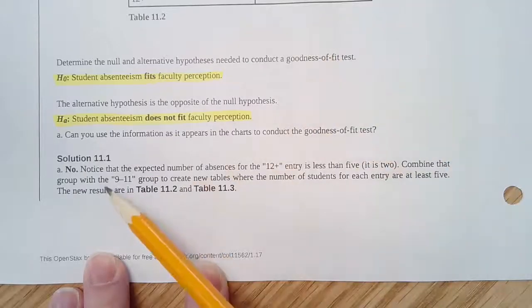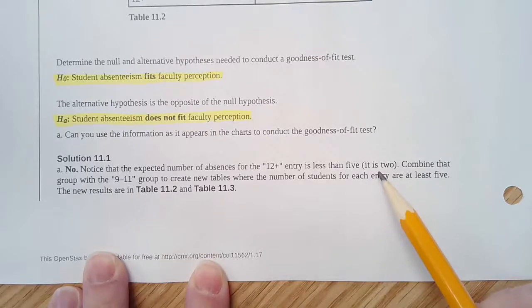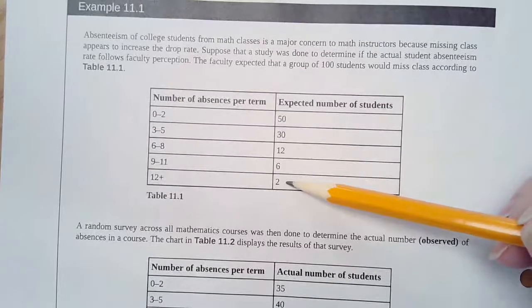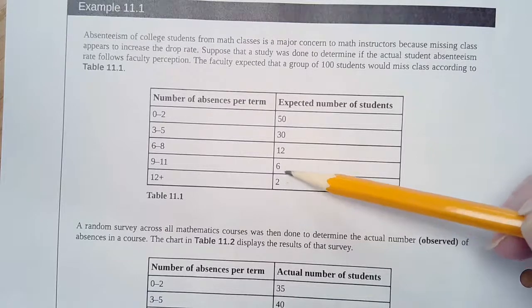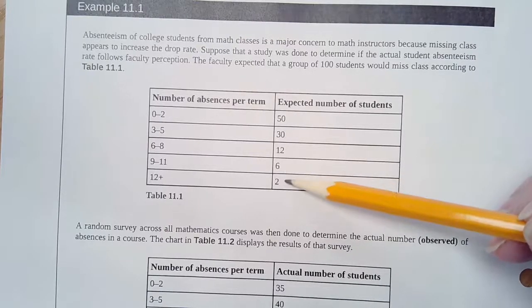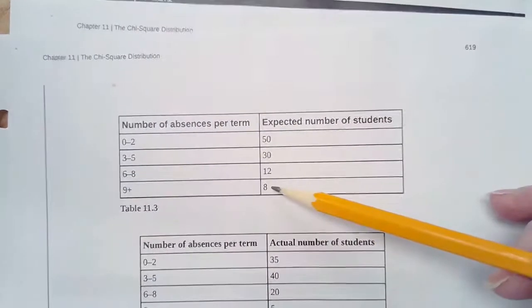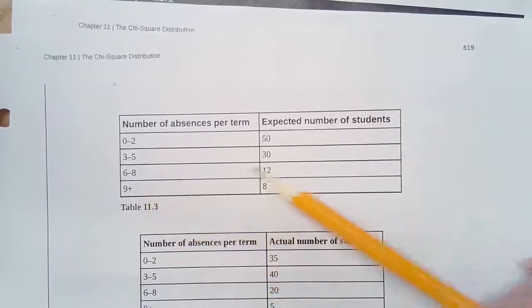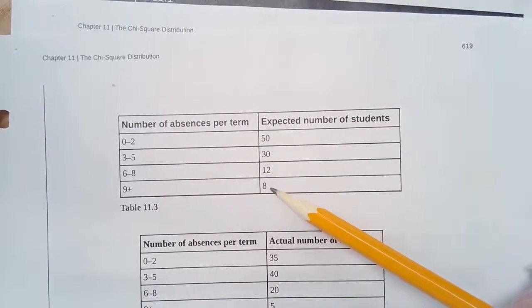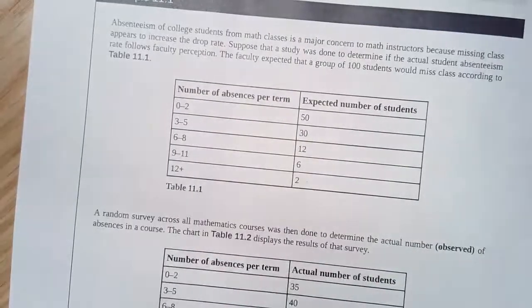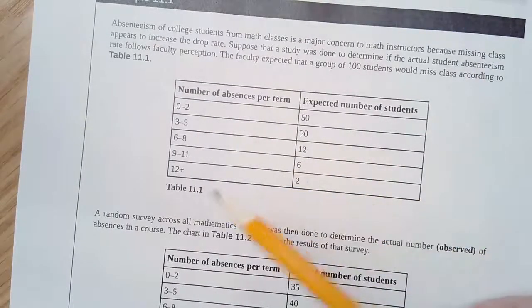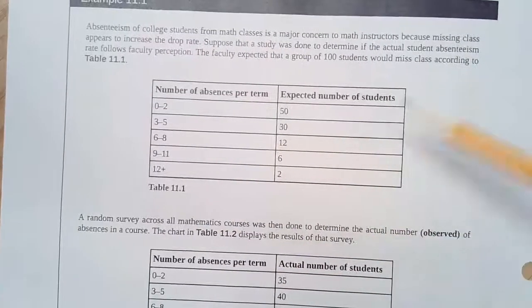Okay, and on this part right here, we talked about having to have at least 5 in each cell. In this category, they had 2. So what they ended up doing was adjusting this a little bit, putting these two categories together, so that they had at least 5 in that cell. If you look at our next part, they've made that adjustment, and they're just going to say 9 plus, and instead of it being smaller values, we've got up to 8, because we combined these two cells. So it's now just going to be 9 plus and a total of 8.